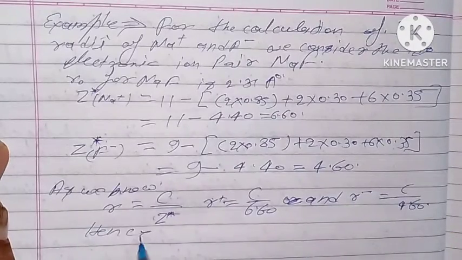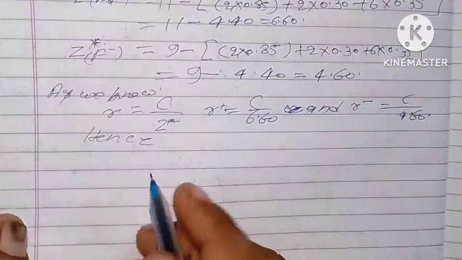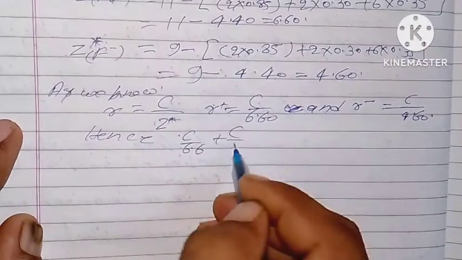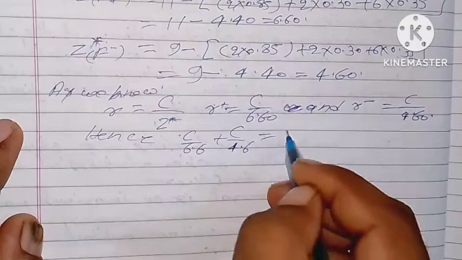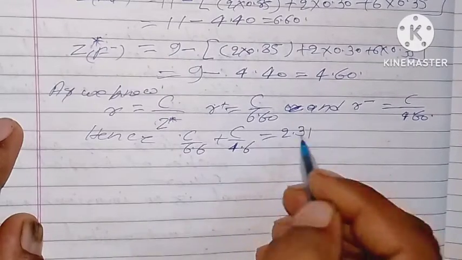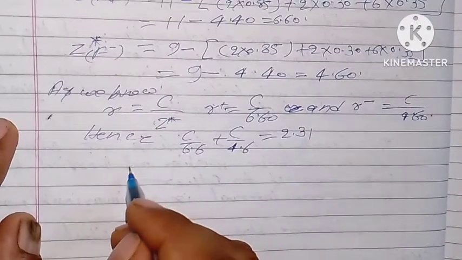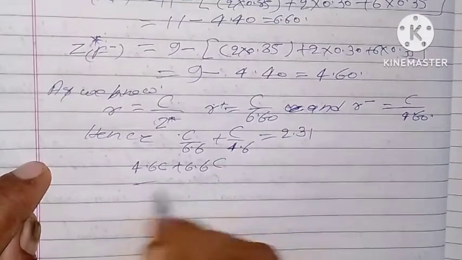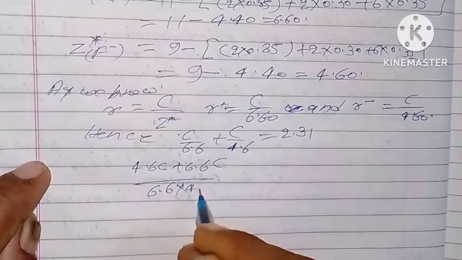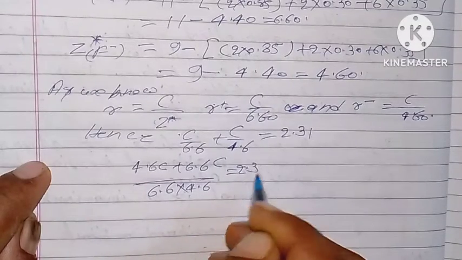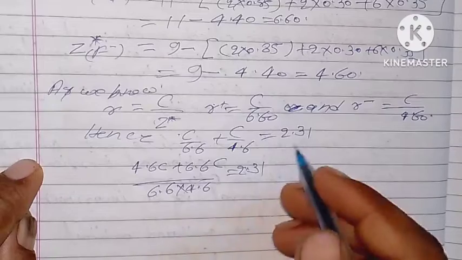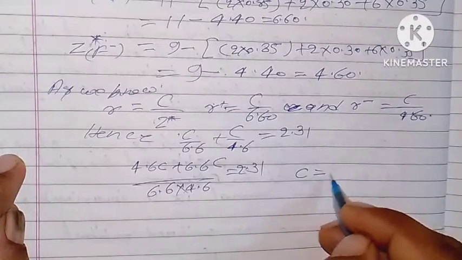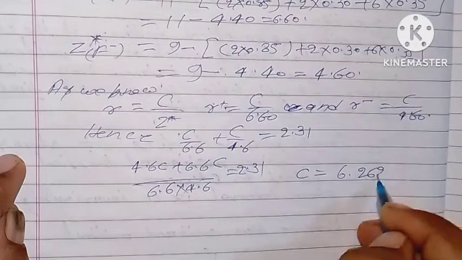Hence C upon 6.6 plus C upon 4.6 equals 2.31. Then (4.6C plus 6.6C) upon (6.6 times 4.6) equals 2.31, and solving gives C equal to 6.262.